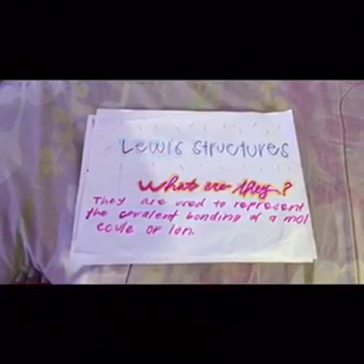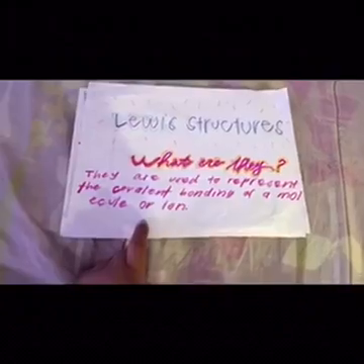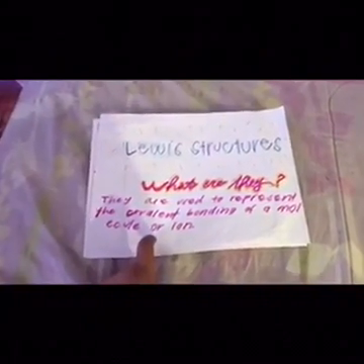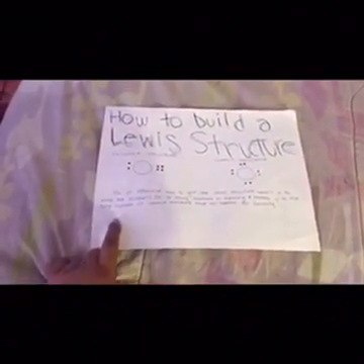So in this video, we're going to talk about Lewis structures. Now what are Lewis structures? Well, they are used to represent the covalent bonding of a molecule or ion. How to build a Lewis structure?